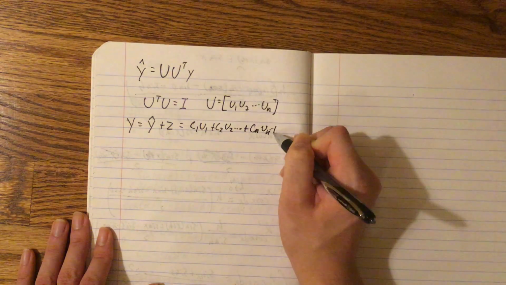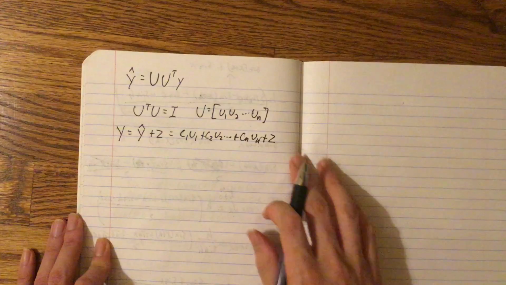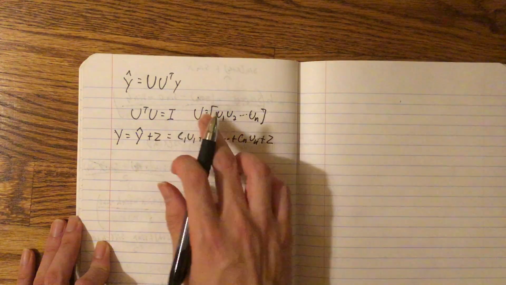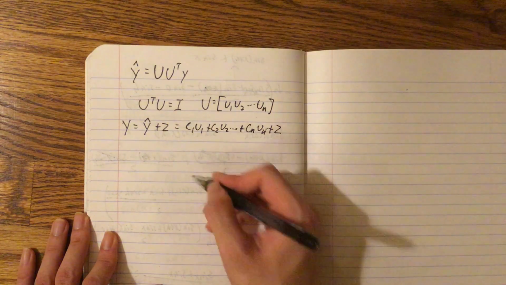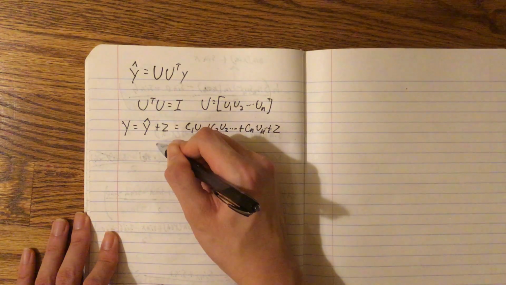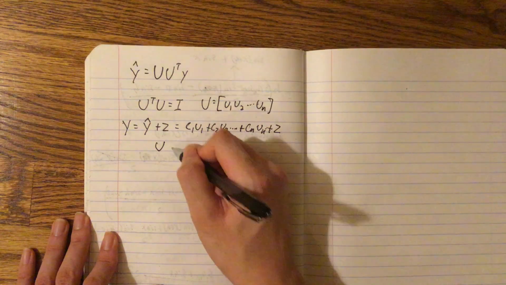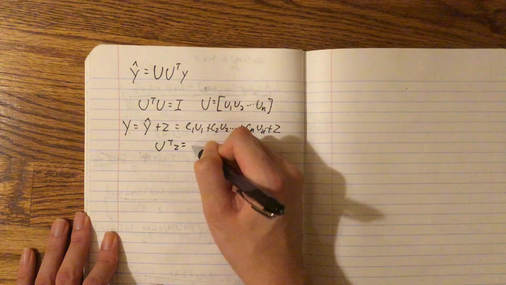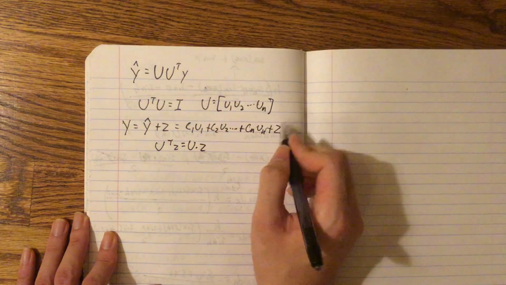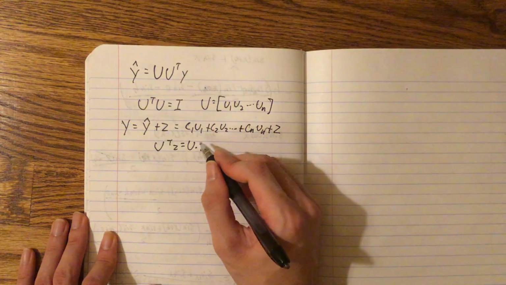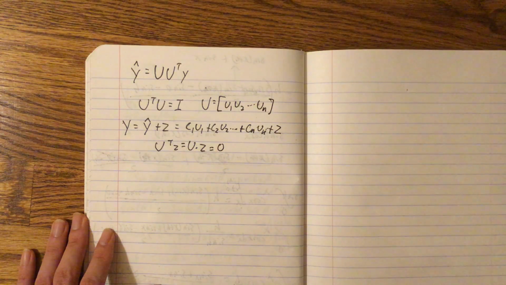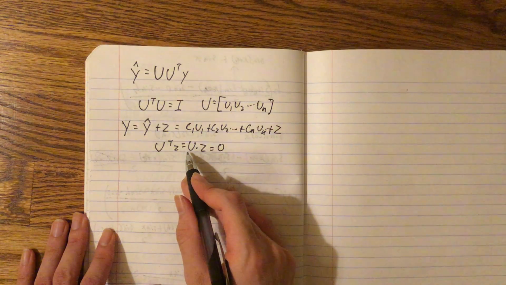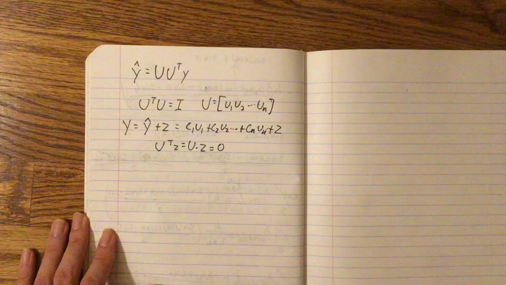cnun plus z. And remember, z is orthogonal to U. So quickly you can see that z will actually cancel out. I'll show you. U transpose times z is just U dot z, but we assume z is orthogonal to U, so this would just be 0. Right? If z is orthogonal to U, then U dot z would be equal to 0.